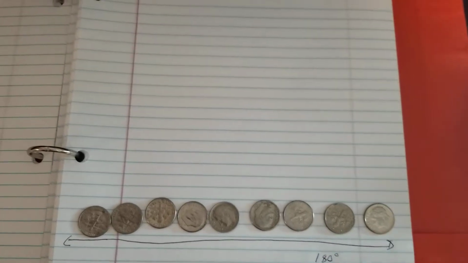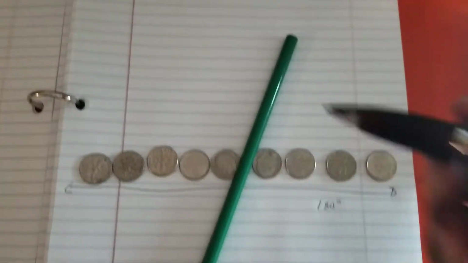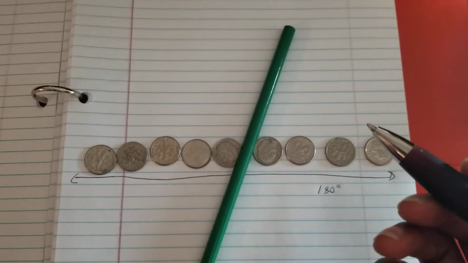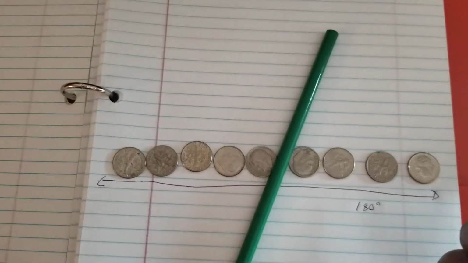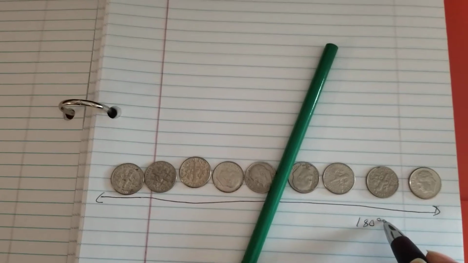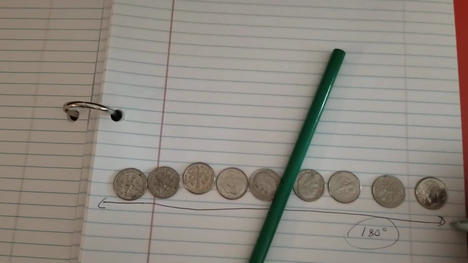Well, not only do you have that line, but you also have a line going through that line. So let's make this green pen the line going through. Well, this line is also 180 degrees. But it doesn't change the total amount of degrees that this first line is. We're going to call this line A.